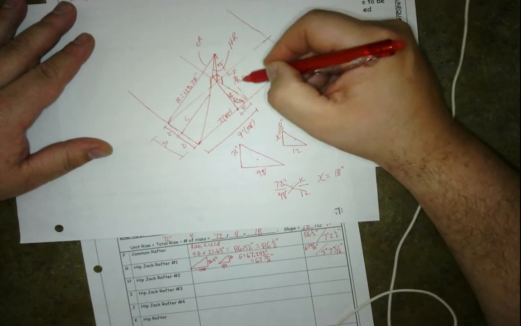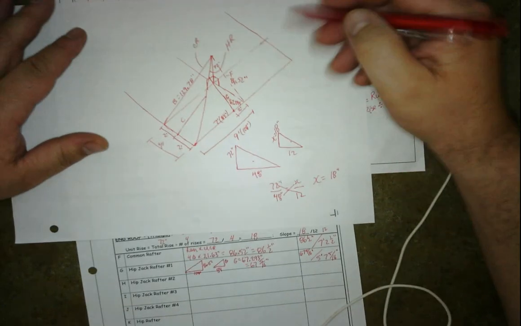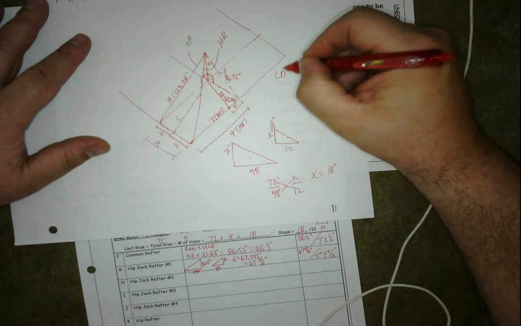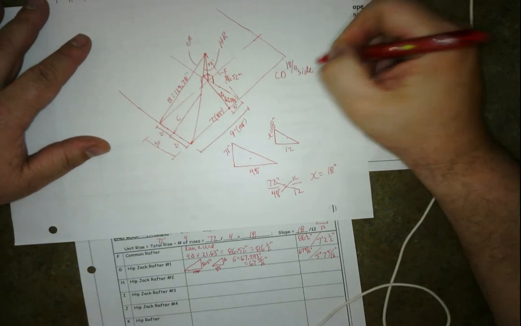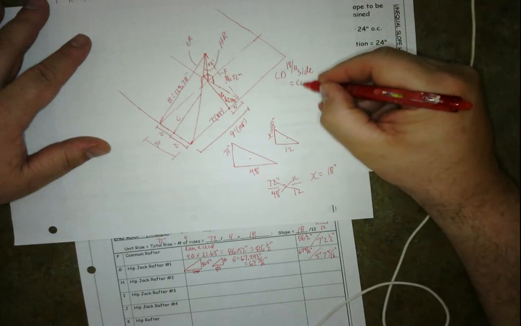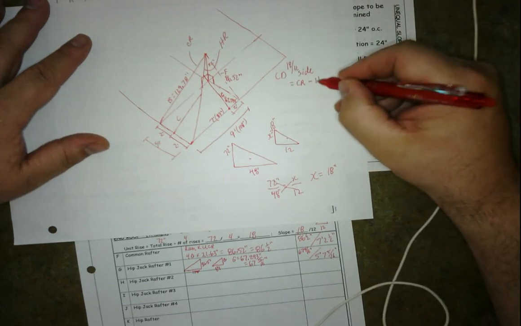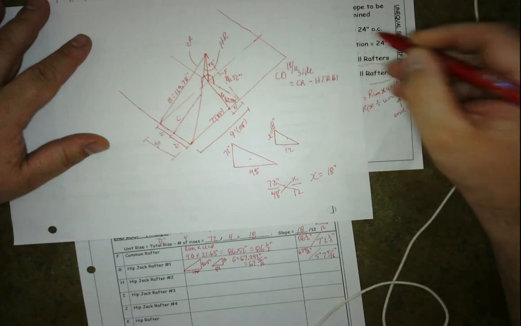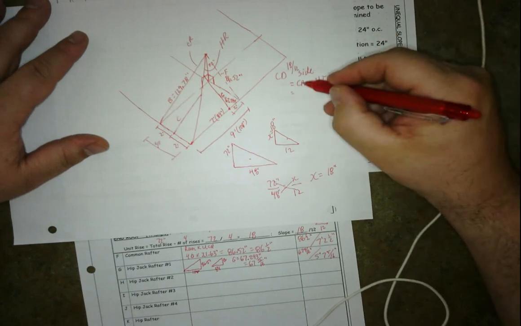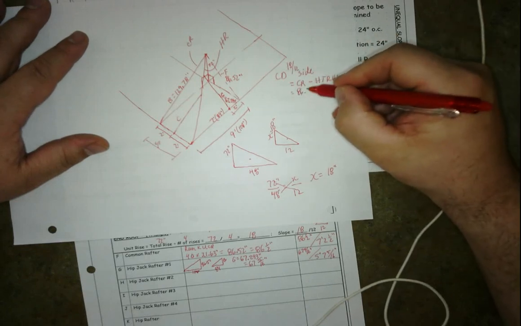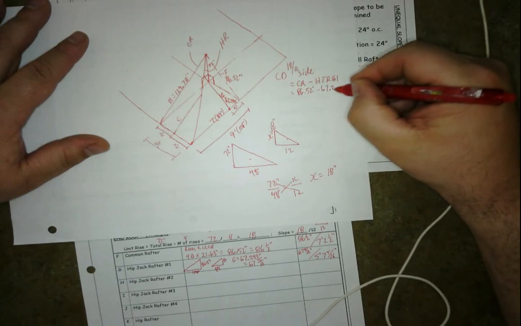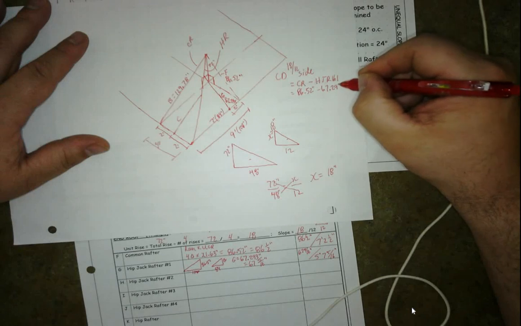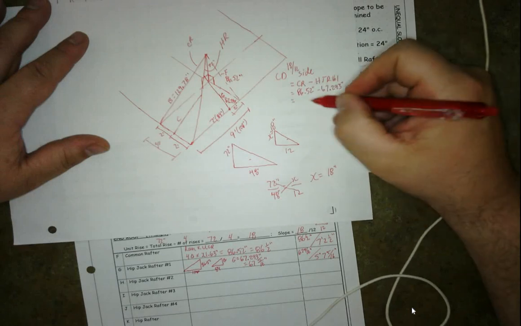And I know F is equal to 86.52. So to find the common difference for the 18/12 side, I'm going to take common rafter minus hip jack rafter number 1 on that side. And that's going to give me the common difference.